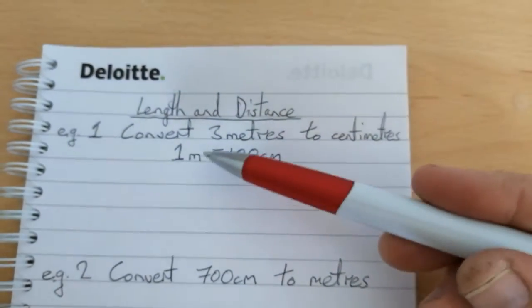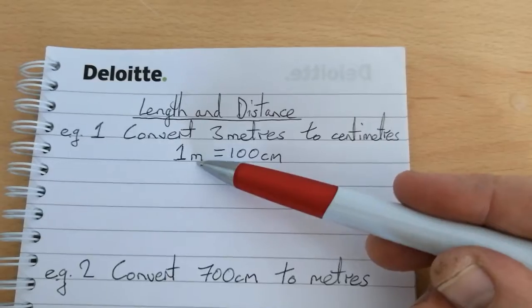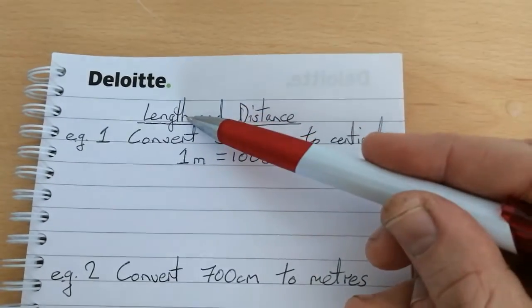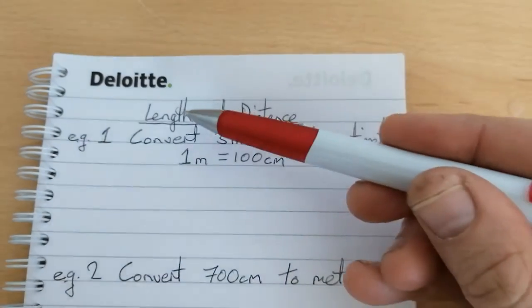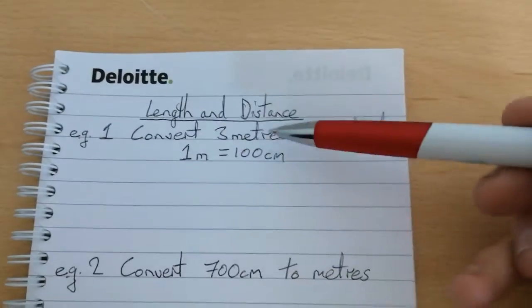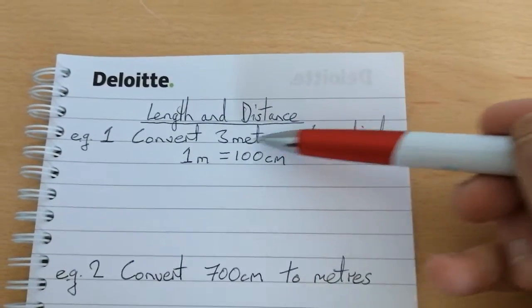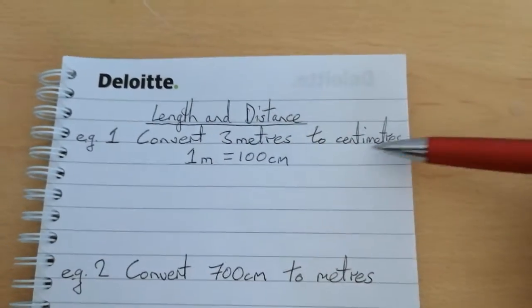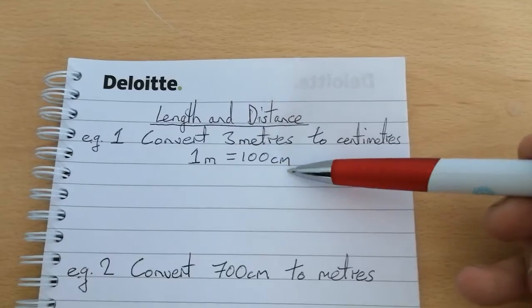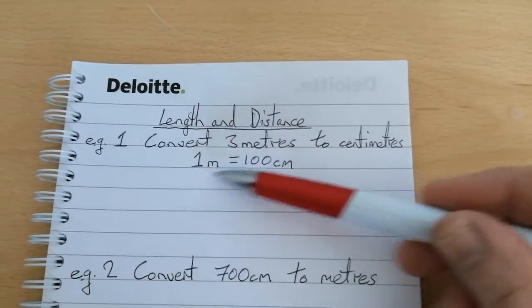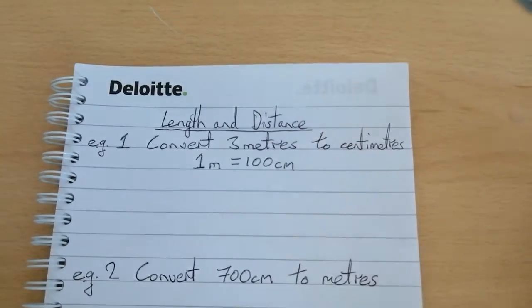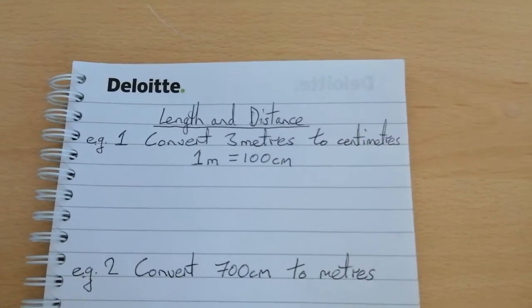One thing to note there is, we call this the unit of measure. Meters is a unit of measure of length. It's a way we measure distances or lengths. Now for short, so we don't have to write out meter all the time, we put an M after the number, or for centimeters, we put a CM after the number. So 1 meter is equal in distance to 100 centimeters. That you will have to learn off by heart.